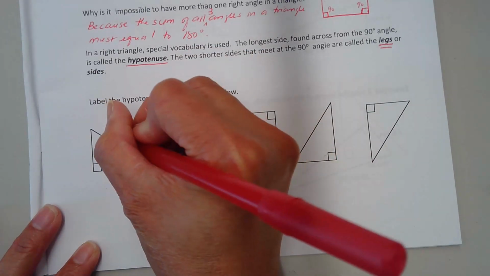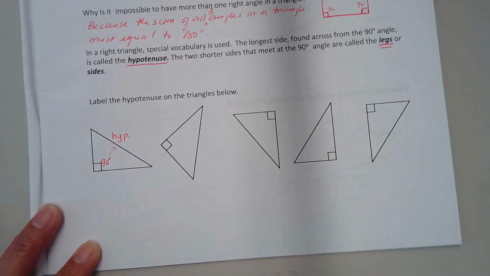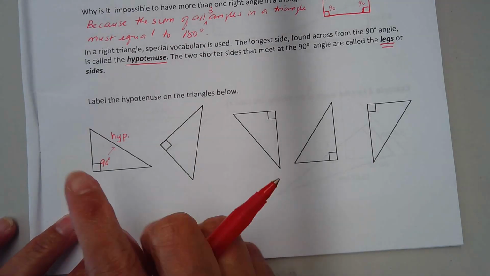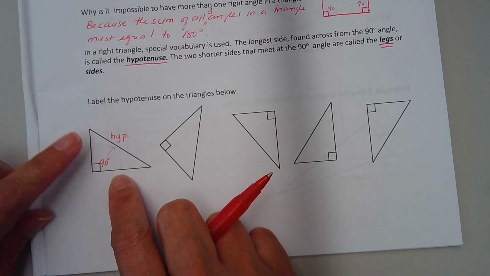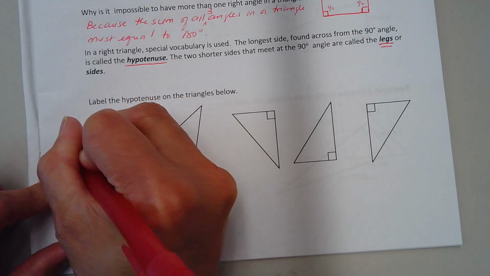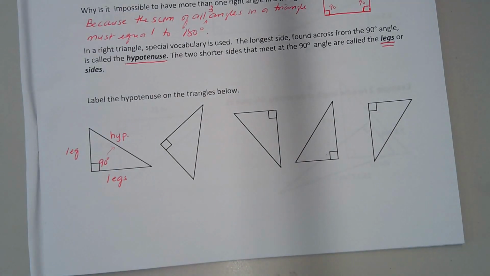That one over there. So this is the hypotenuse. I'll just put HYP. And these two are called legs. Should be leg and a leg.